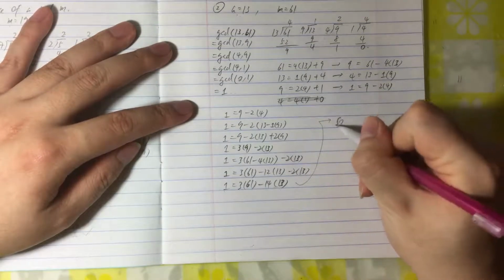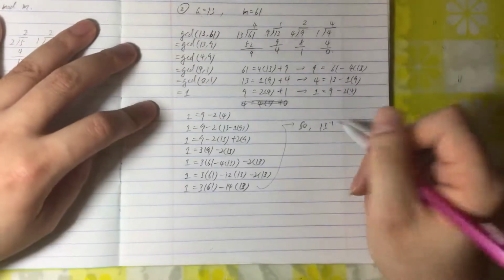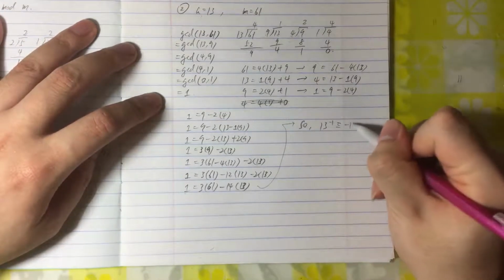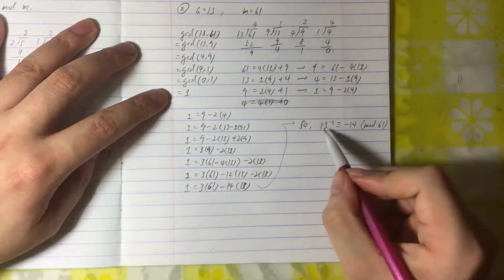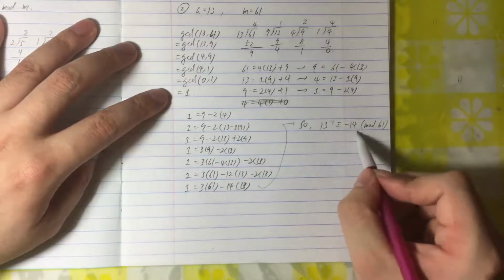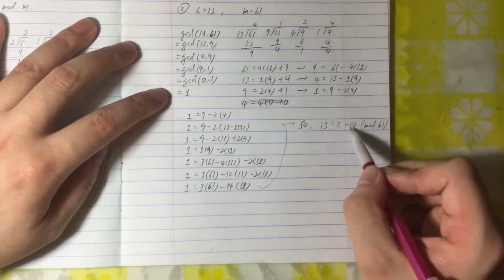So the inverse of 13 is negative 14 mod 61. In general, we try to use the least non-negative residue here.